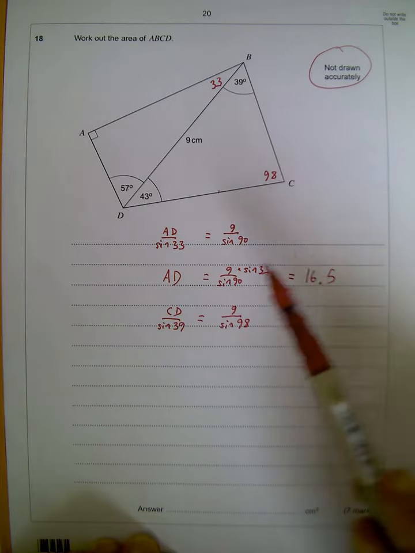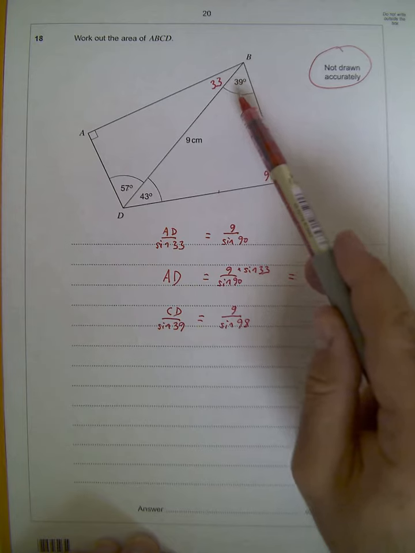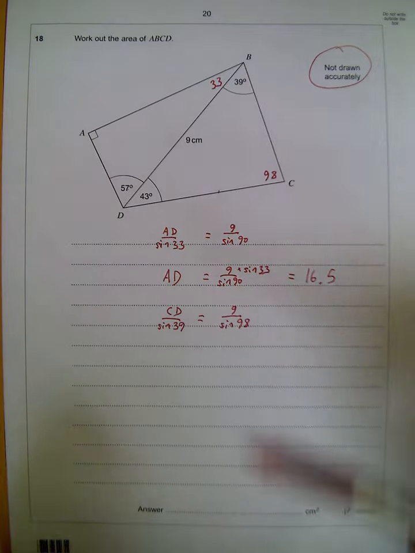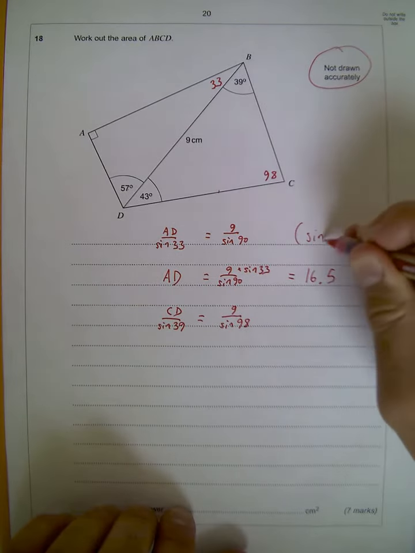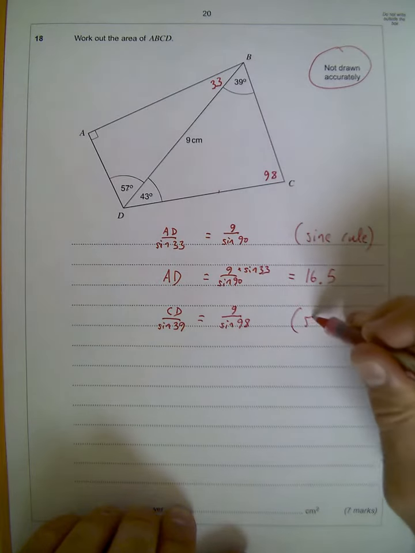So this side divided by the sine of this angle is the same as this side divided by the sine of this angle. That's the sine rule. In fact, I'll just write here that I've used the sine rule.